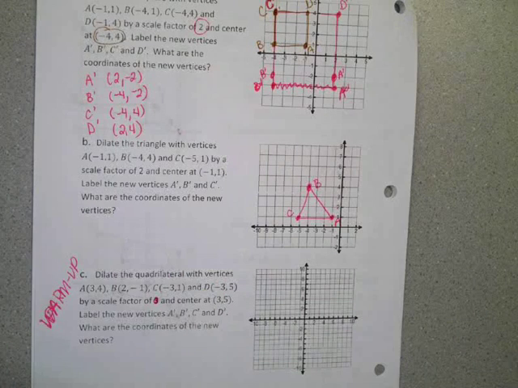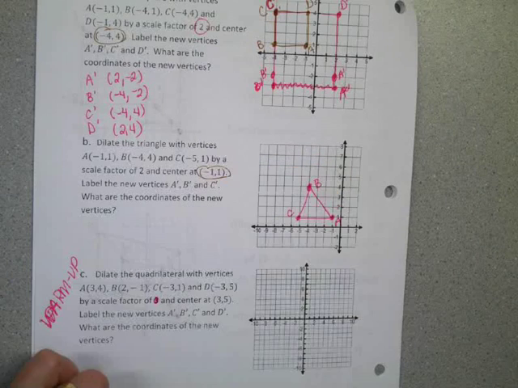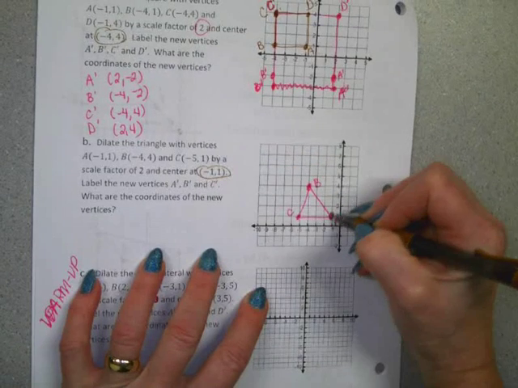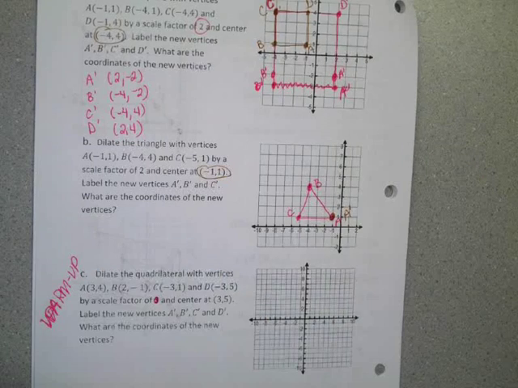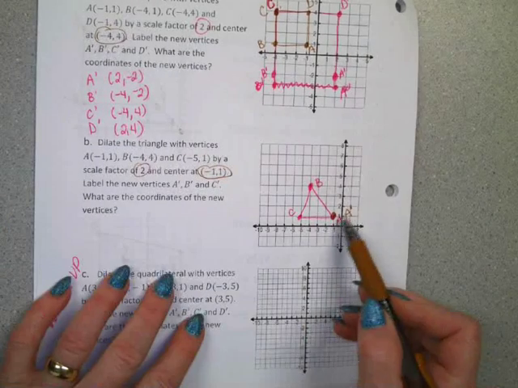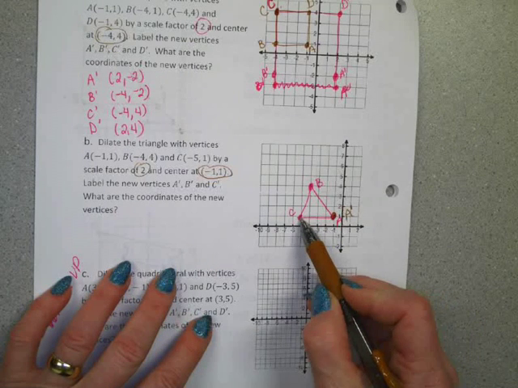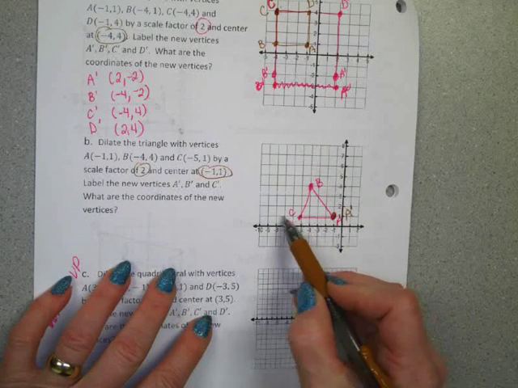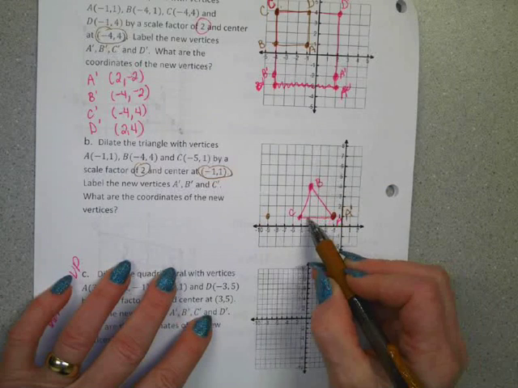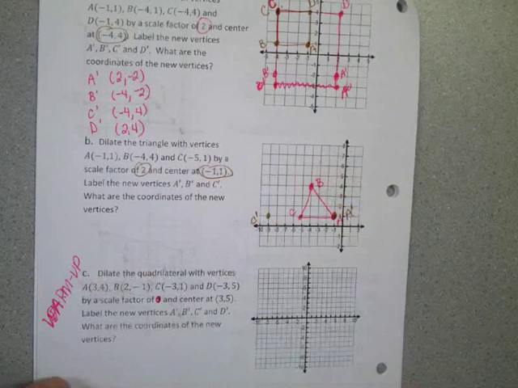My point of dilation, again, is at one of the points on the shape already. It's at negative 1, 1. So it's right here. And that's my A prime. And it has a scale factor of 2. So A and A prime will stay. For C, it's 1, 2, 3, 4. So I need to go 4 more, 1, 2, 3, 4, to double it. Or 4 times 2 is 8. 1, 2, 3, 4, 5, 6, 7, 8. So this is my C prime.